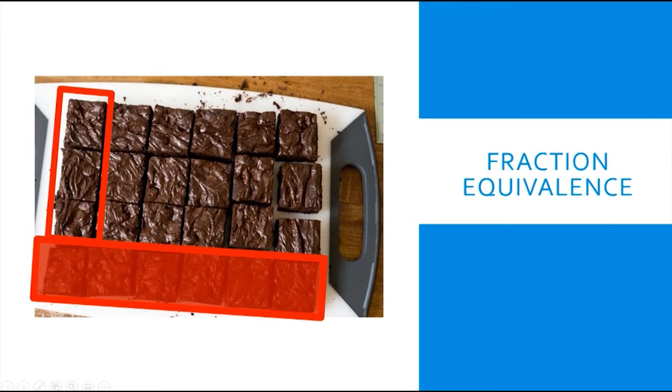Can you find a fraction that is equivalent to 3/24 that would also represent the portion of the whole pan of brownies that I ate? Perhaps you noticed how the rectangle of 3 brownies could be rotated. Then we can see that 8 of these sets would fit in the entire pan. So 3/24 is equivalent to 1/8.